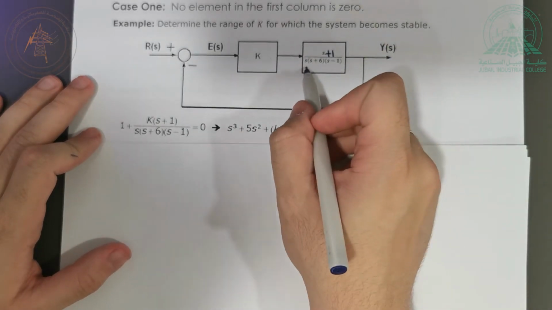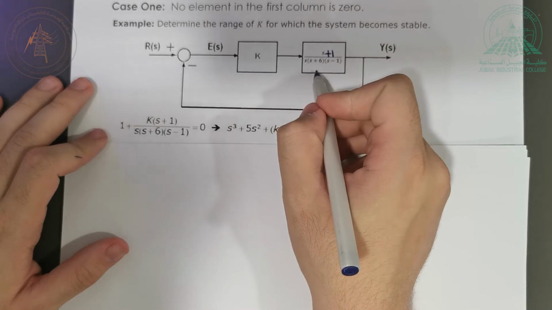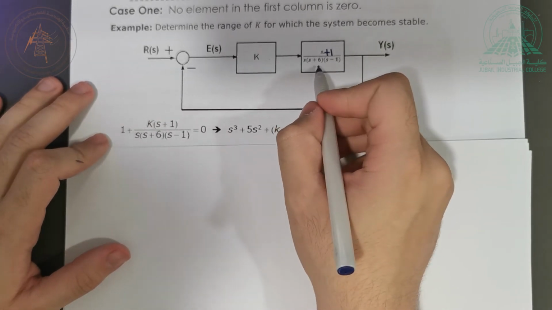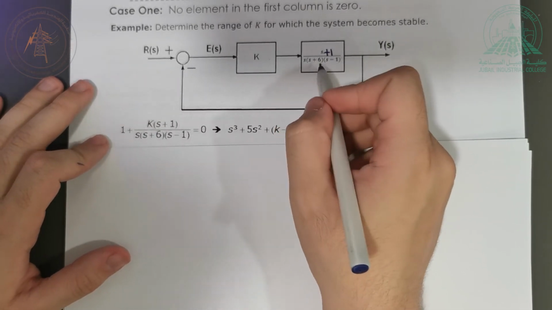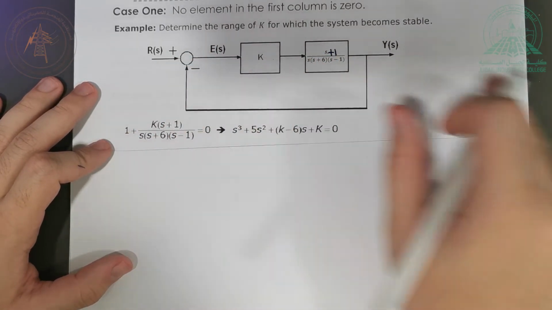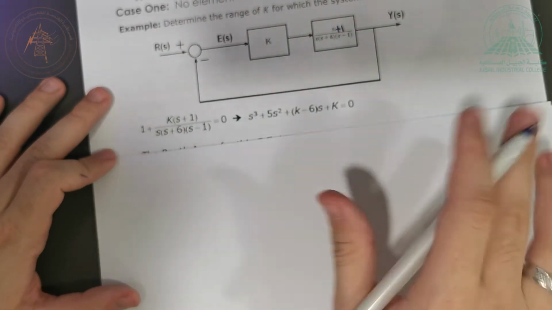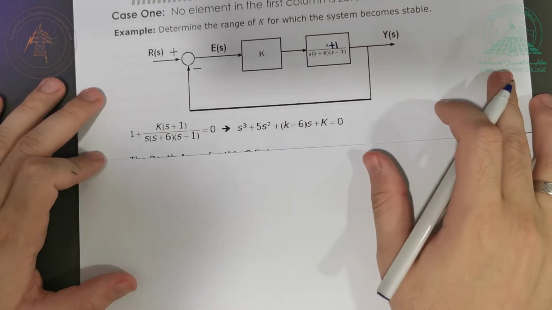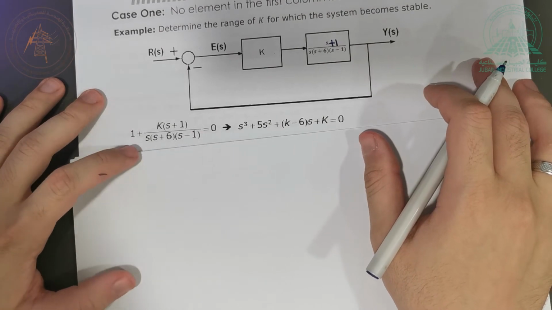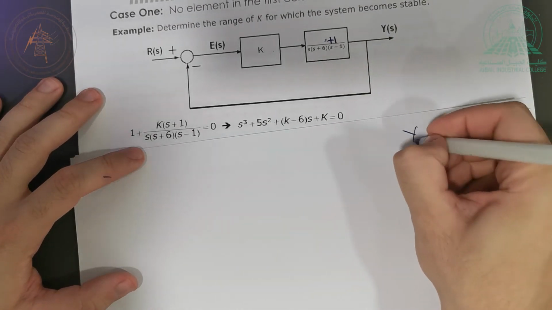So again, the system here is unstable. The process itself alone is unstable. Why is it unstable? Because here I have a pole at plus 1. Now having the controller here with the proper gain can make the system stable. So in order to know whether the system is stable or not, I need to first get the characteristic equation, right? So what is the transfer function? The transfer function here is going to be y over r.